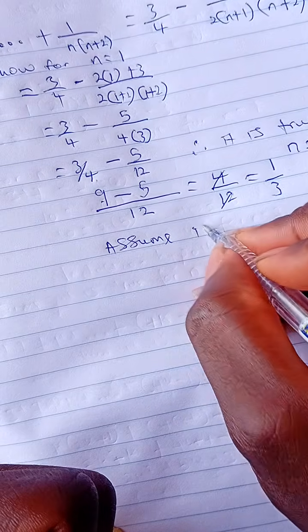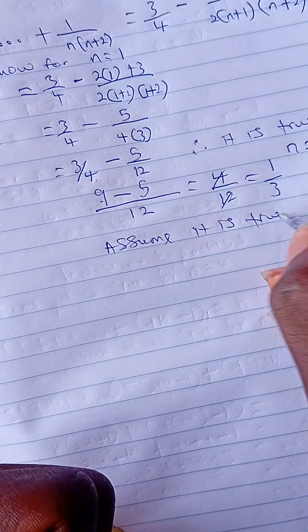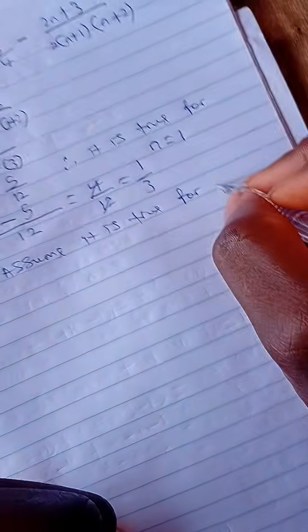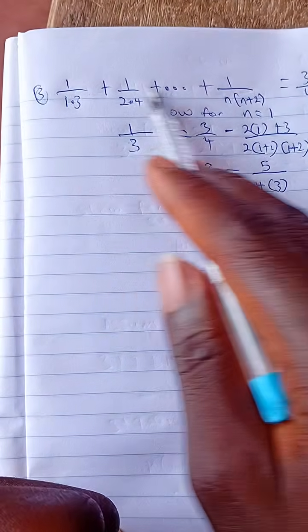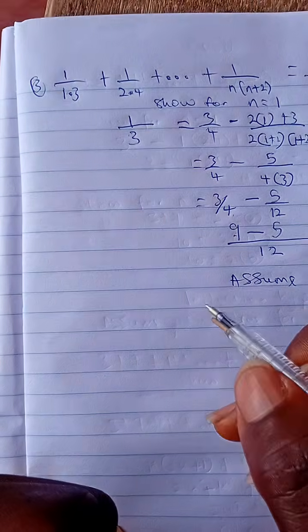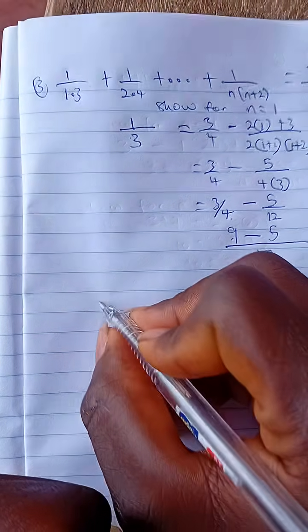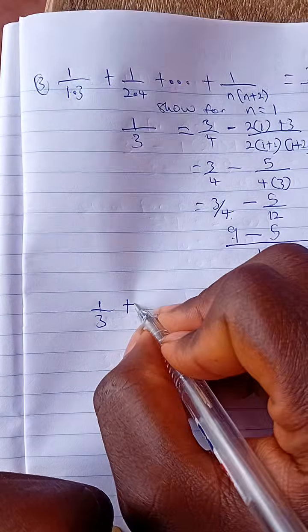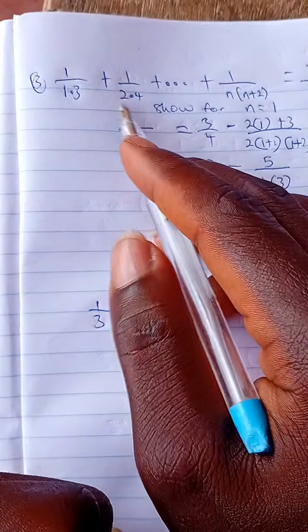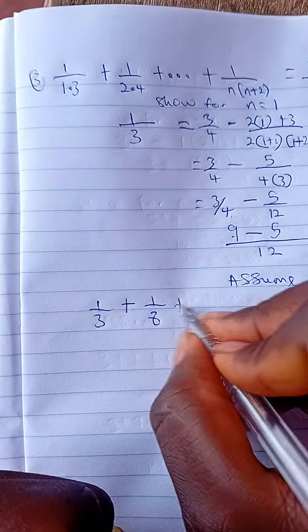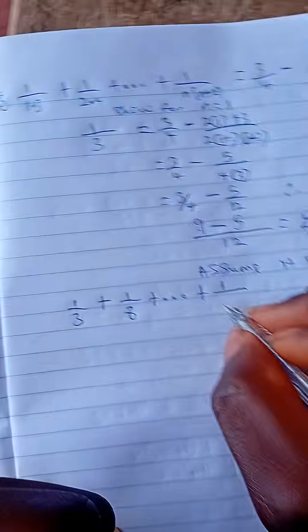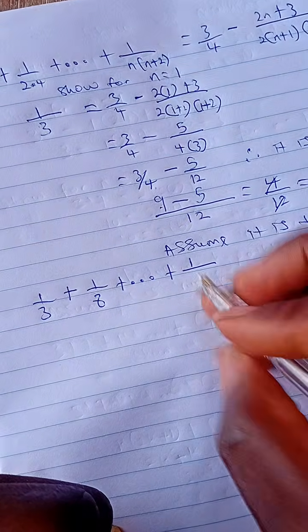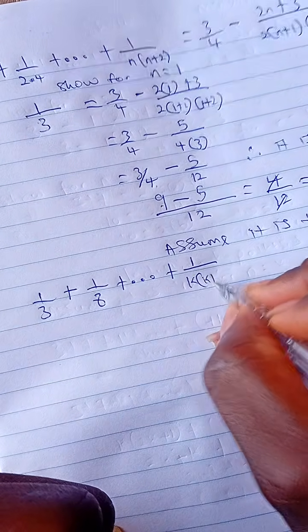Now, our induction hypothesis, that one is an assumption. Assume it is true for n equals k. Whenever you are doing n equals k, you are writing everything here, replacing n with that number. So here you have 1 over 3 plus 1 over 2 times 4, that's 8, plus dot dot dot plus 1 over k into k plus 2.